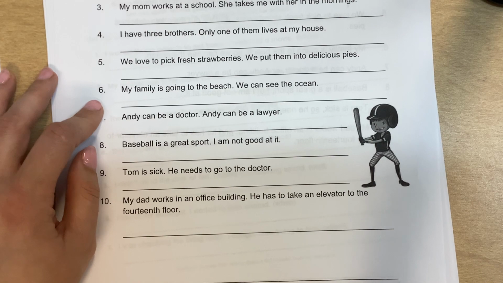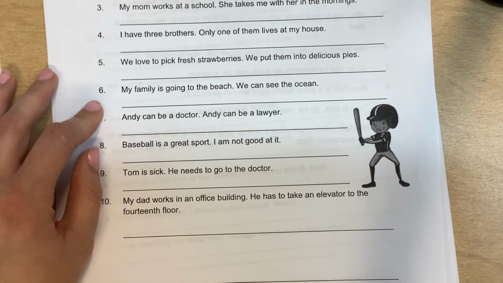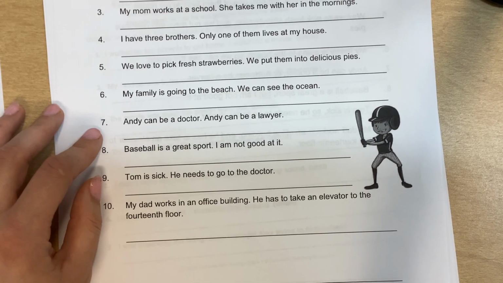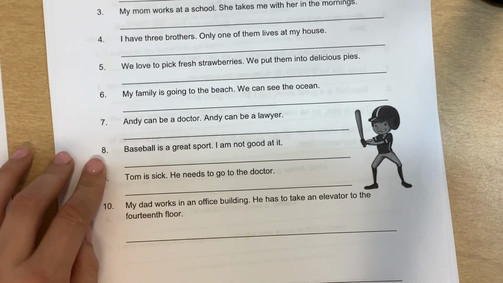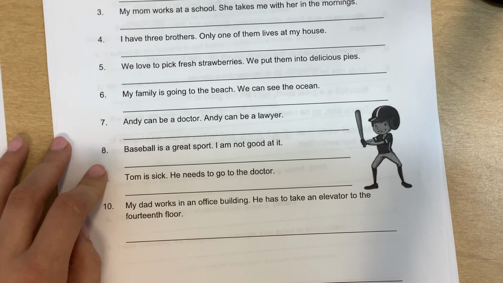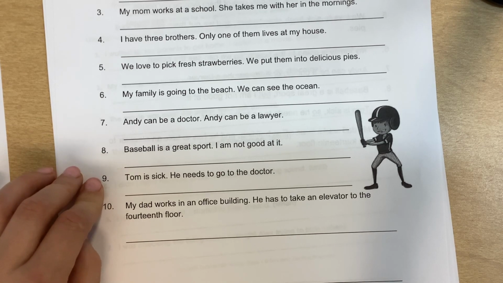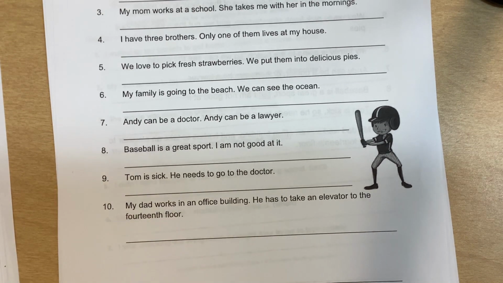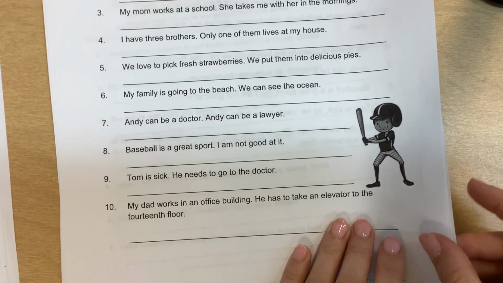6, my family is going to the beach. We can see the ocean. 7, Andy can be a doctor. Andy can be a lawyer. 8, baseball is a great sport. I am not good at it. 9, Tom is sick. He needs to go to the doctor. 10, my dad works in an office building. He has to take an elevator to the 14th floor.